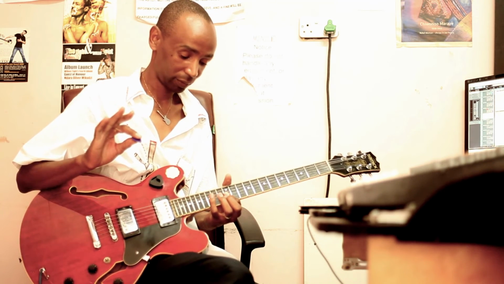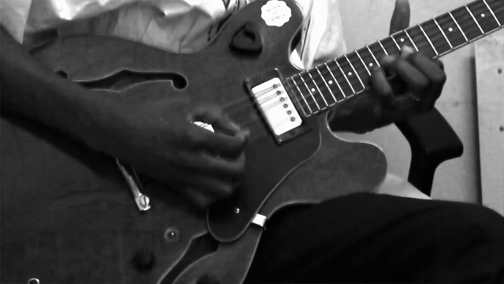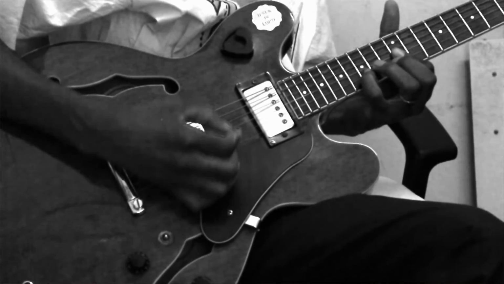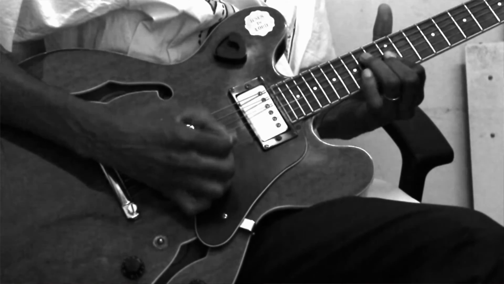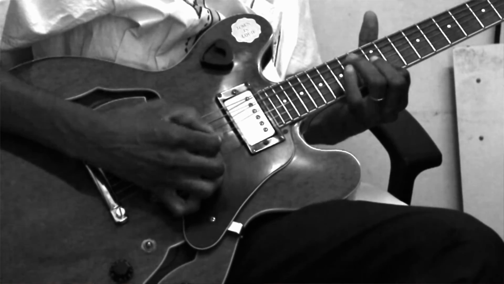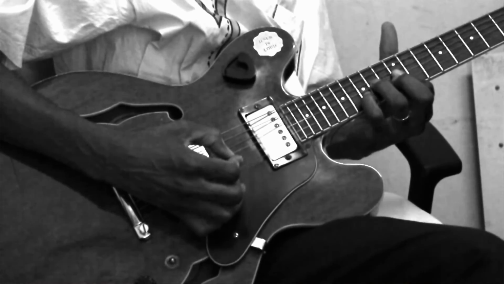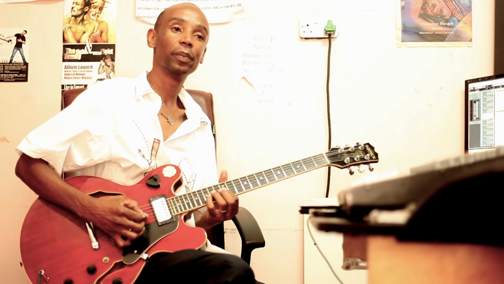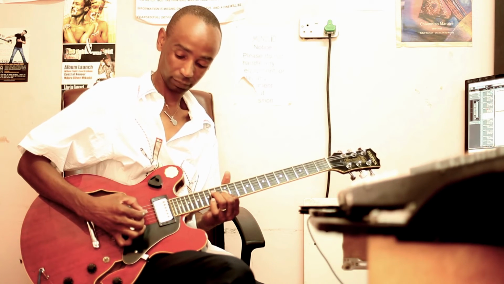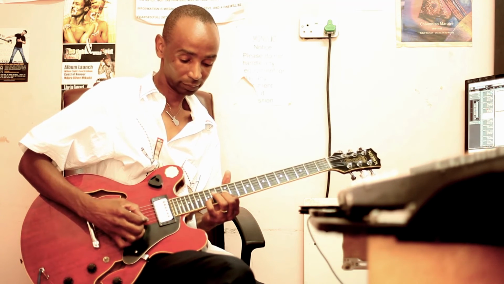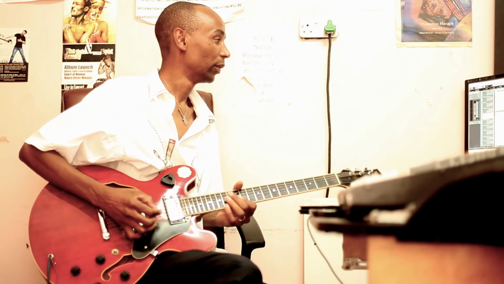The melody I'm playing, I strike string number 3 first, then string number 1, string number 2, that's the G, that's the C, that's G again, then that's D. So let me do it slowly. Then we'll do it with the song.